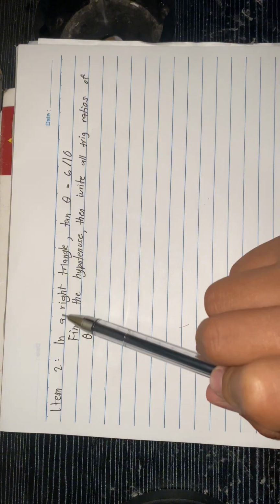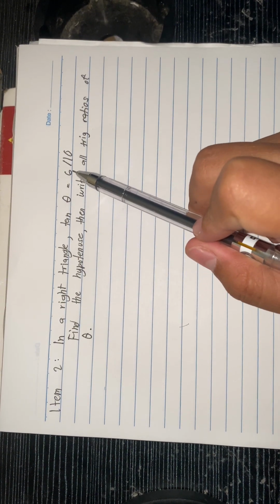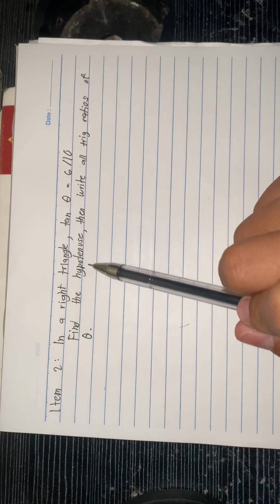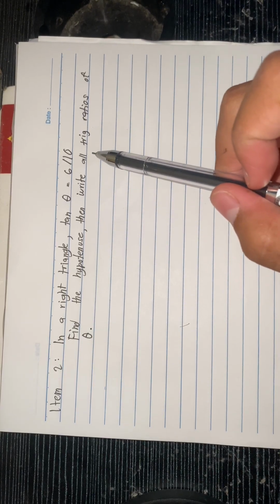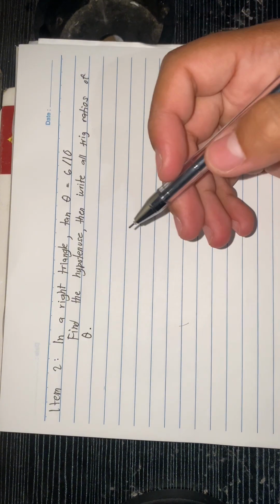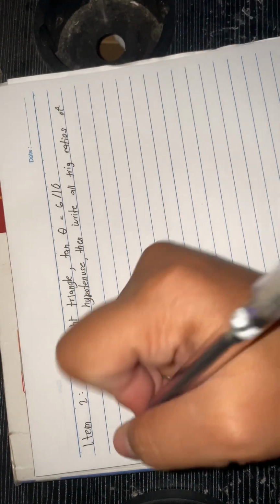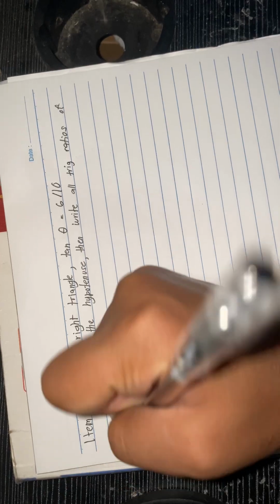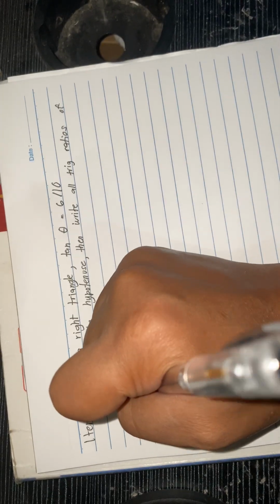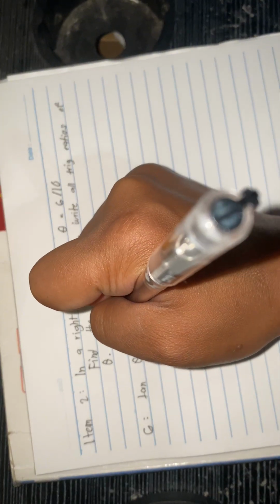Item number 2. In a right triangle, tan theta is equal to 6 over 10. Find the hypotenuse. Then write all trigonometric ratios of theta. We will use the GRESA form again. So, given is tan theta equals to 6 over 10.